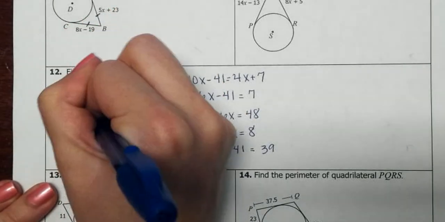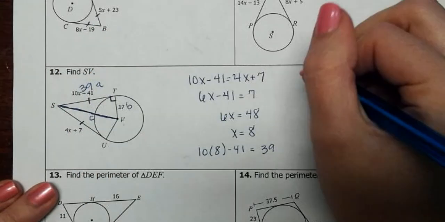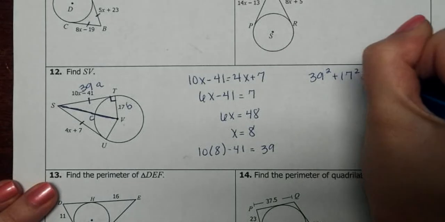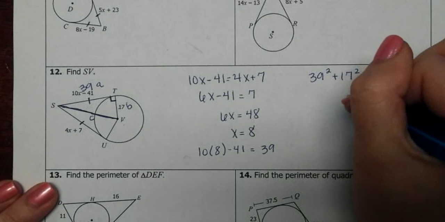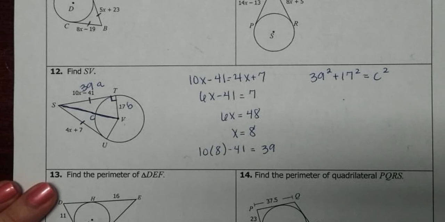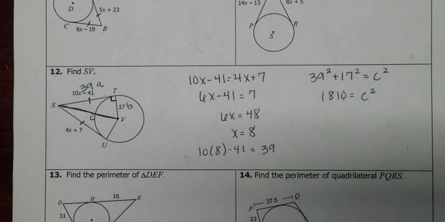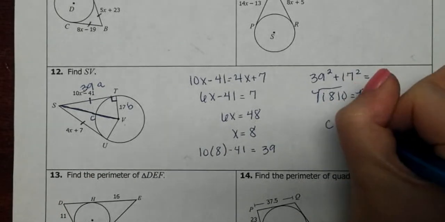And this side will be C. I'm going to name this A and this B. So I'm going to take 39 squared plus 17 squared equals C squared. So if I add those, 39 squared plus 17 squared, so 1,810. And then I want to take the square root. And that would be 42.5.